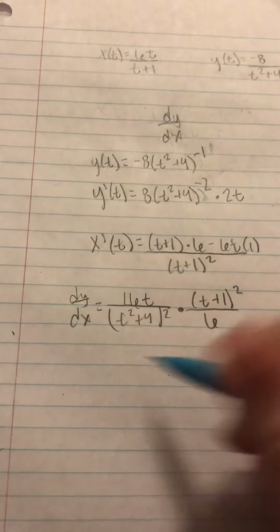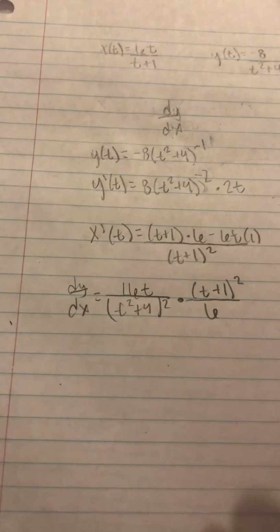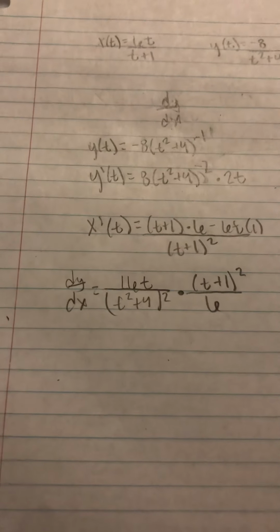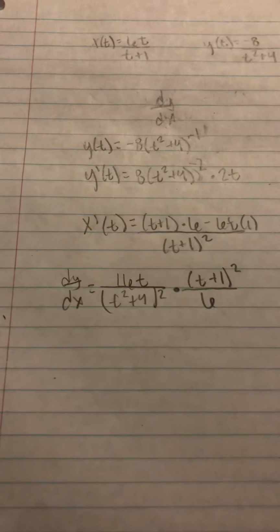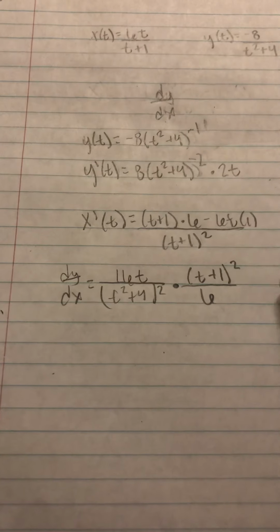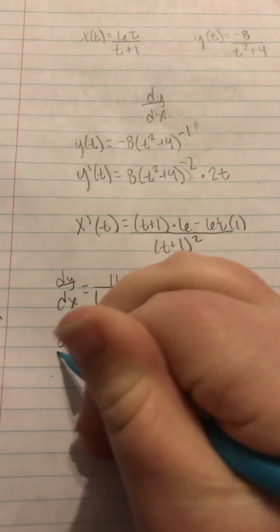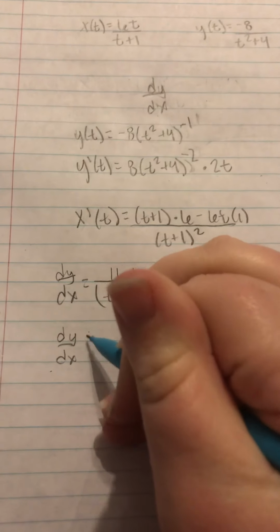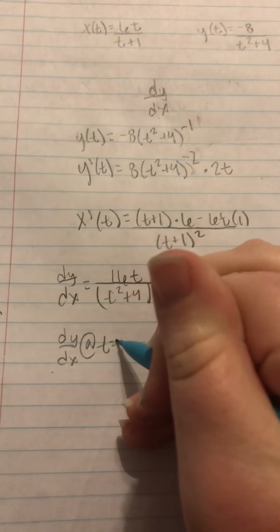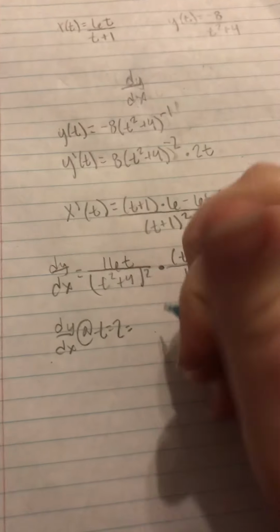So now that we have our dy over dx, we don't need to simplify anymore because we are looking for the slope at the point where t equals 2. So all we have to do is plug 2 in for t.